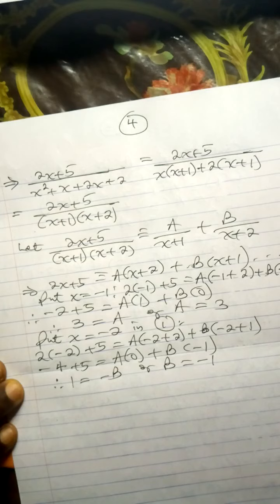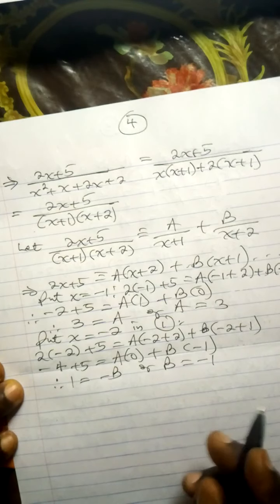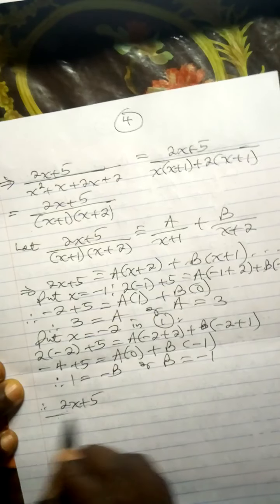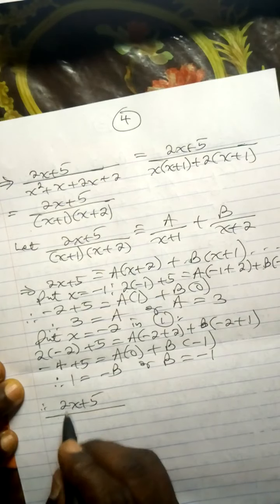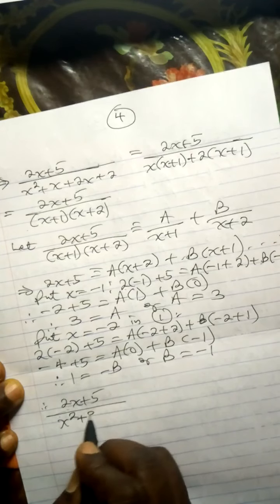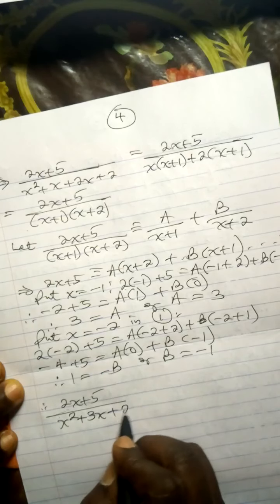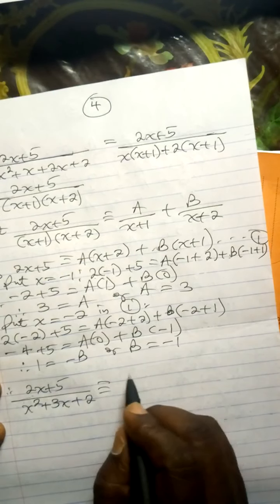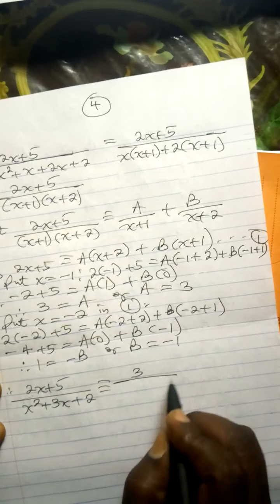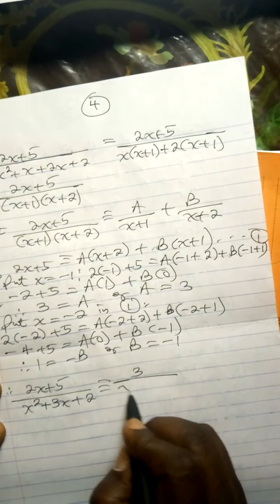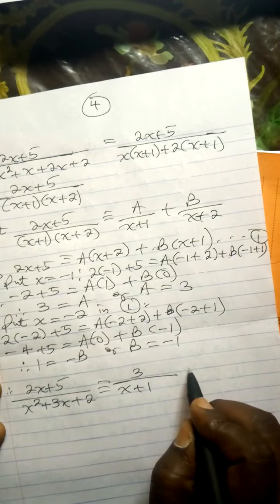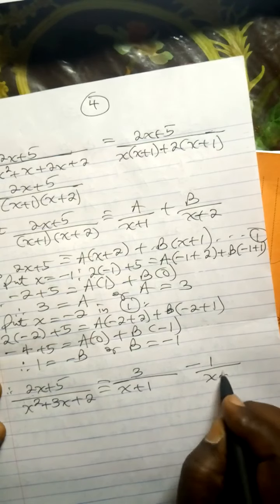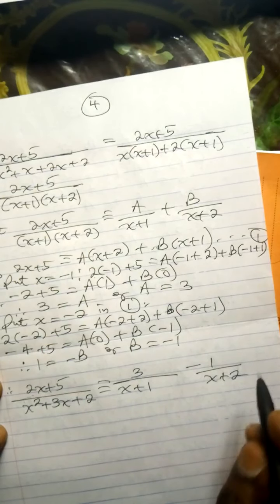So the values of A and B are known. I can now write my partial fraction. Therefore, 2x plus 5 over x squared plus 3x plus 2 is equivalent to A. And what is my A? My A is 3. 3 over x plus 1 minus 1 over x plus 2. This is my final answer.